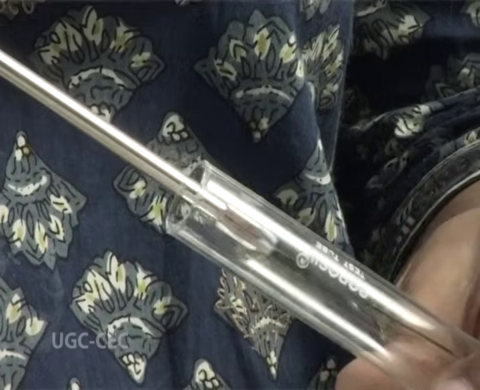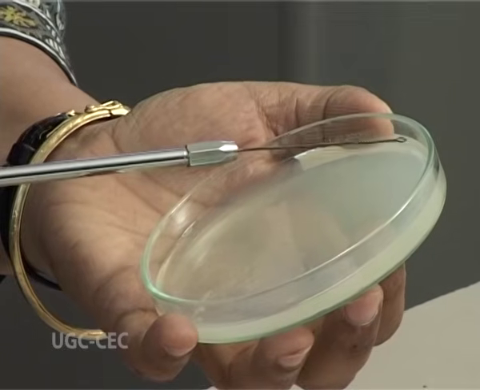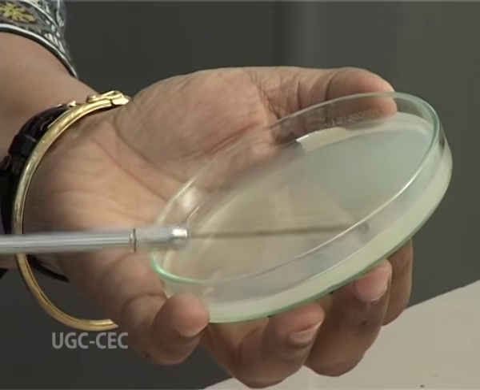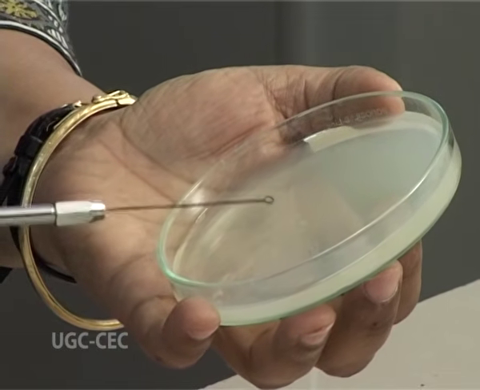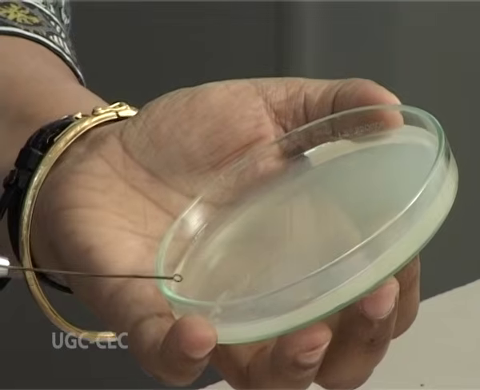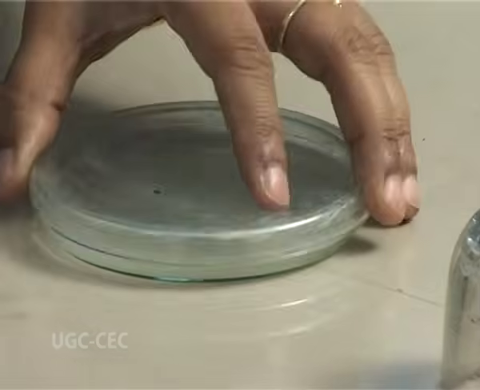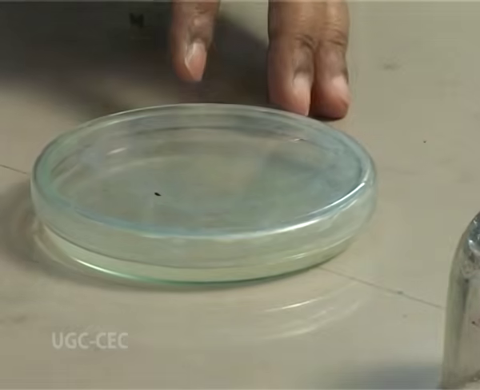You have the loop with the bacterial film, and you start streaking from the top of the Petri plate in this direction. You do not take out the needle; you keep on streaking the plate in one direction only, directly taking the inoculum and continuously putting the streak onto the surface of the solid media.